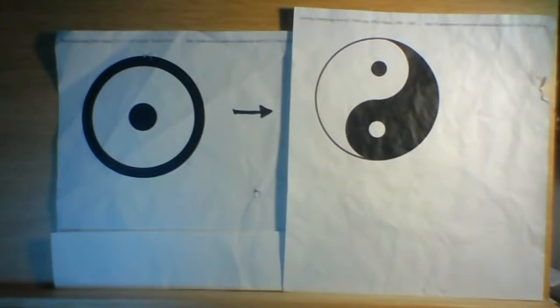Today is May 5th and today I'm going to continue with matrix mechanics.